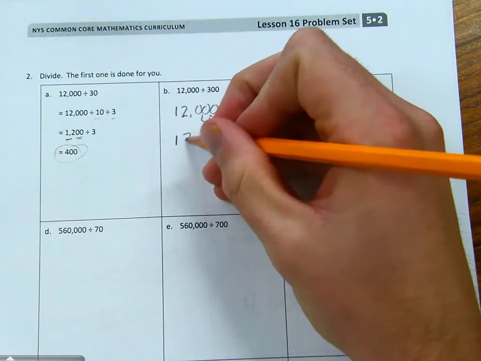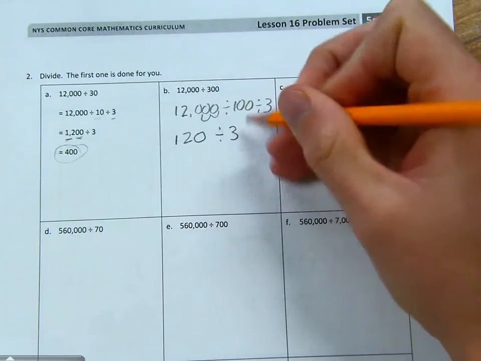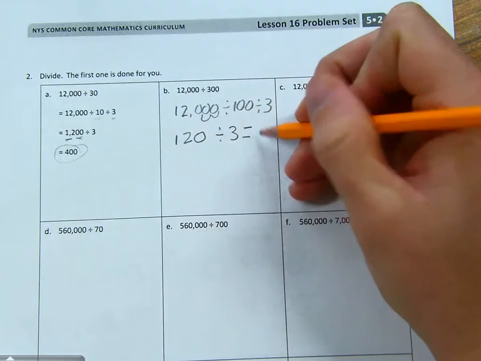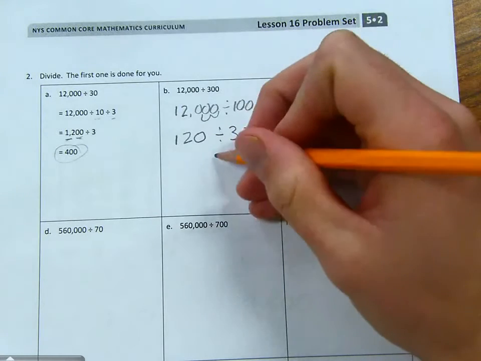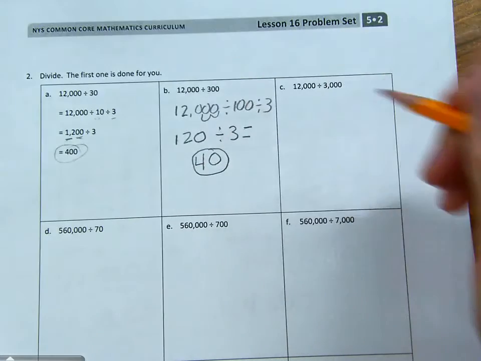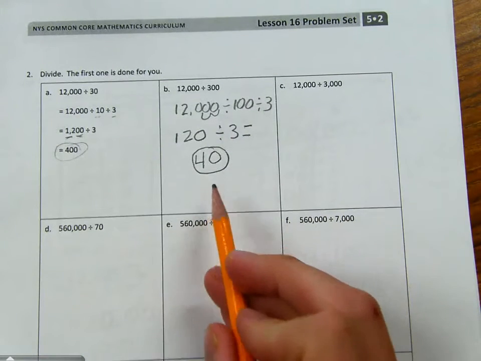And then we divide by 3. 12 divided by 3 is 4. Add our 0. And we get 40. So when we divided 12,000 by 30, we got 400. When we divided 12,000 by 300, we get 40.